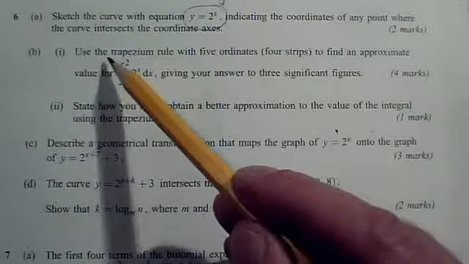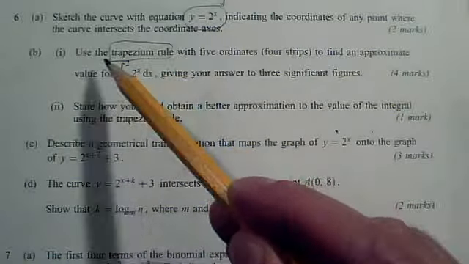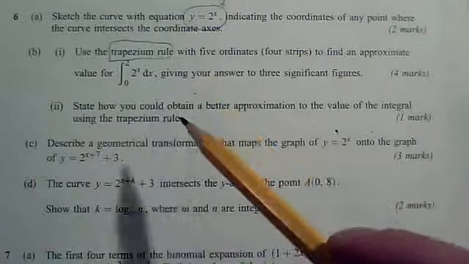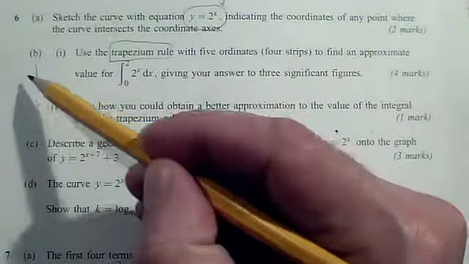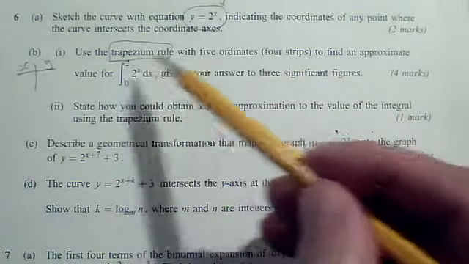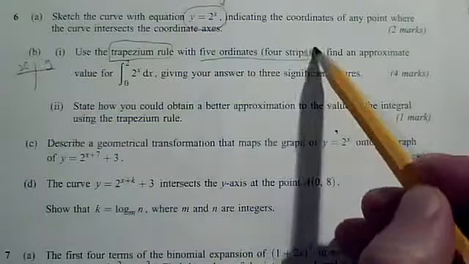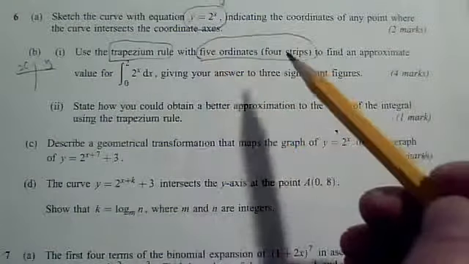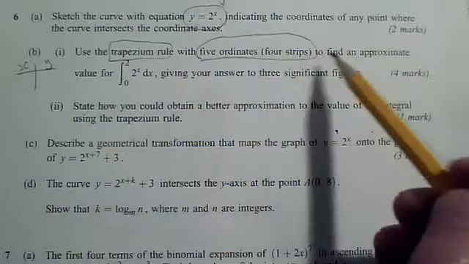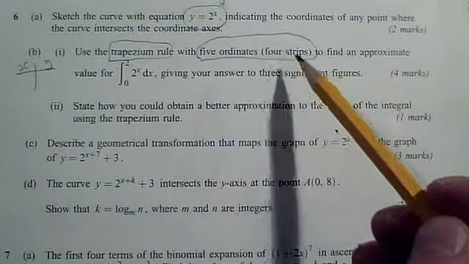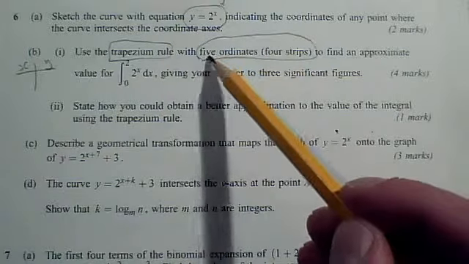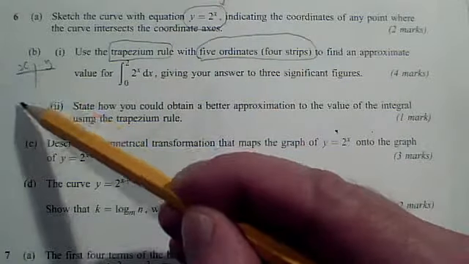Part B, trapezium rule. So that's a standard method. There is a formula on page 8 of your formula booklet to turn to, but what you really need to know is the table of values with x and y values. The limits are 0 and 2. We've got 5 ordinates and 4 strips, so it tells you the number of strips and ordinates to use. On the sketch you've done, or another copy of that sketch, if you draw in the 4 strips, then the 5 x coordinates you need you should be able to fill in.